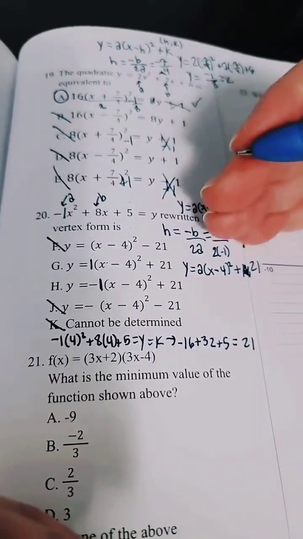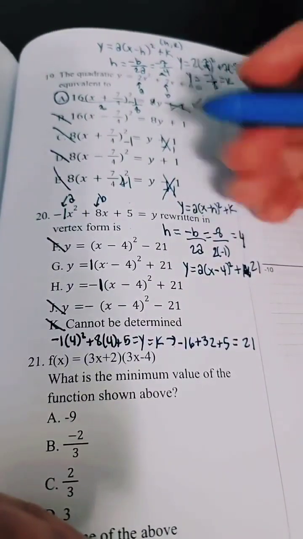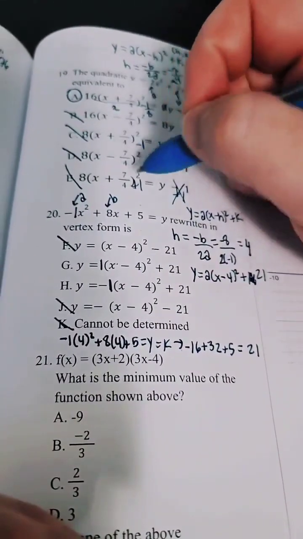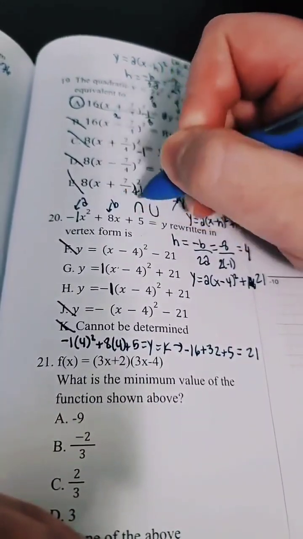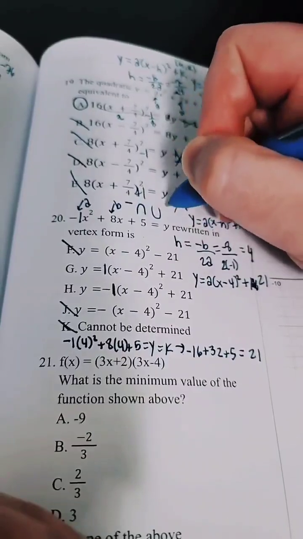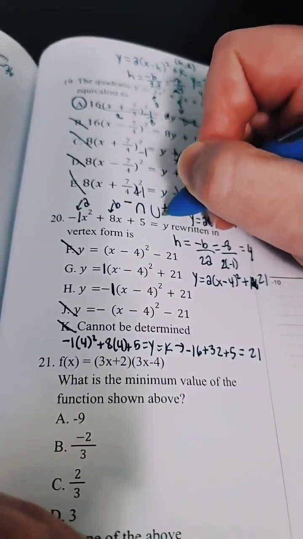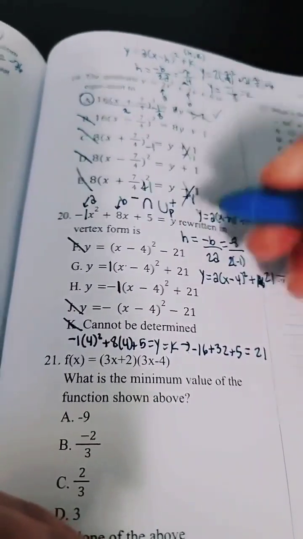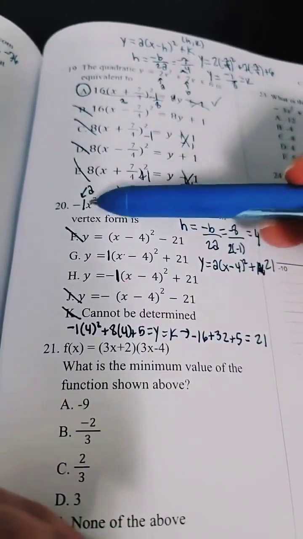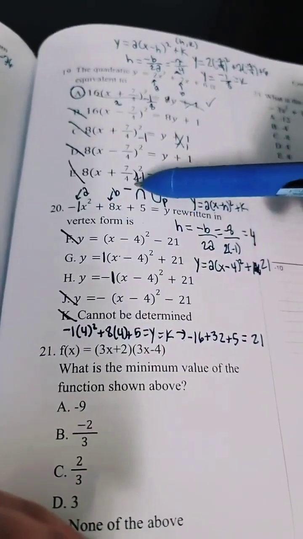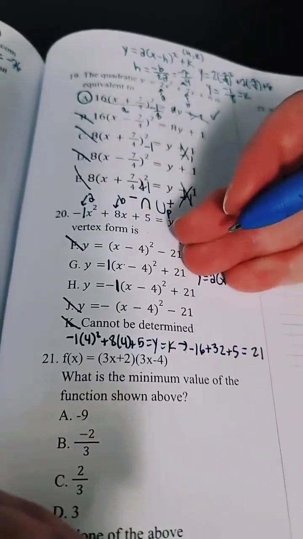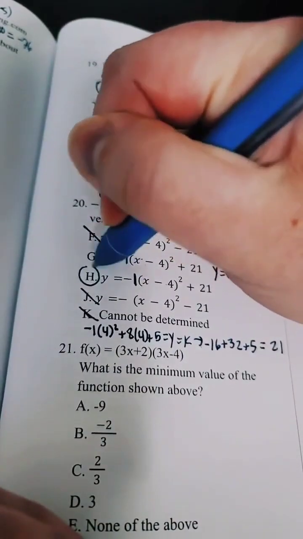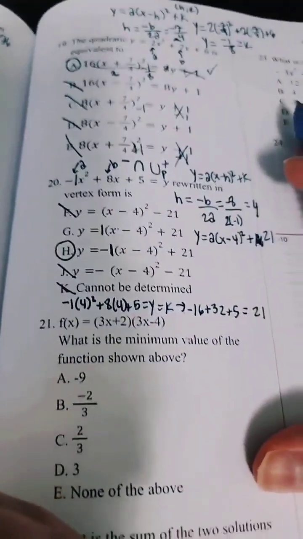So remember that A tells you how it's facing in your problem. If it's facing down or up, a negative A means that it looks like this one. If it's positive, it looks like this, the up. I remember it like this because it spells up. So if I look at the original format, A was negative, so it's supposed to remain negative so that I can tell that it's facing downwards. So it has to be H because that's the one that has a negative A out in front, or a negative 1 in this case.